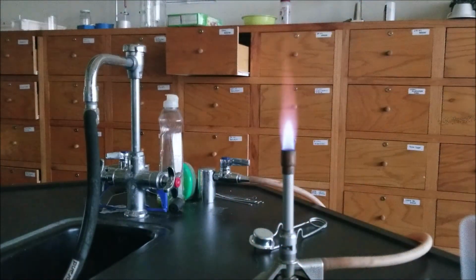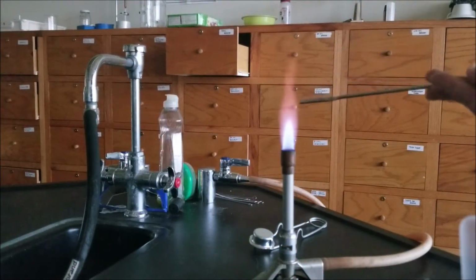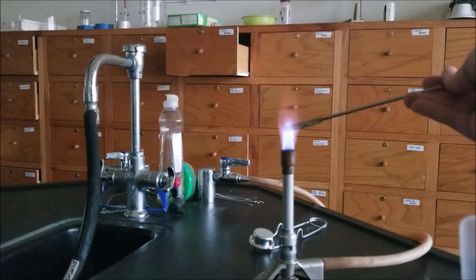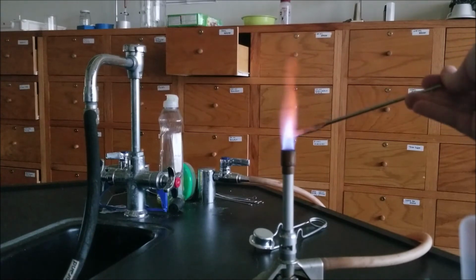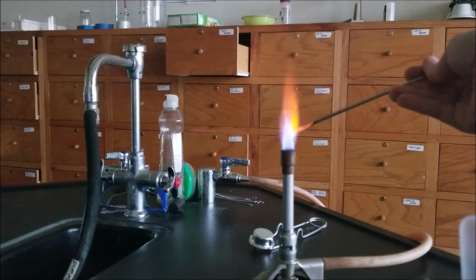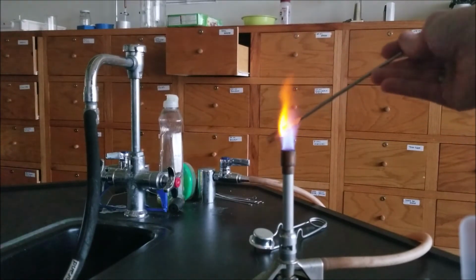I am redoing one of them as an unknown. See if you can determine which one this is. Which of the metals is this?